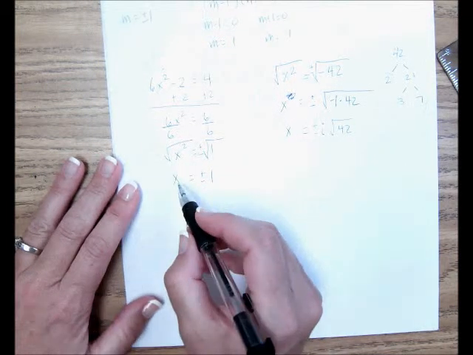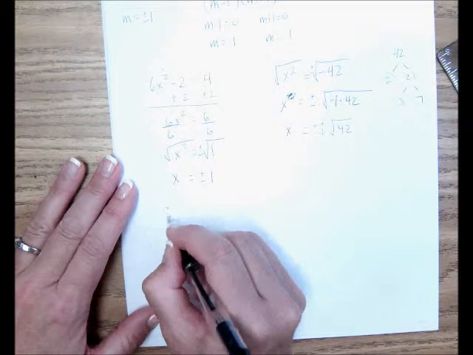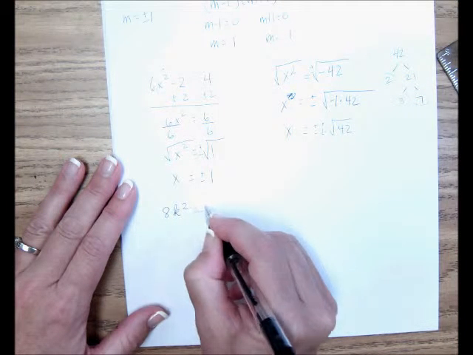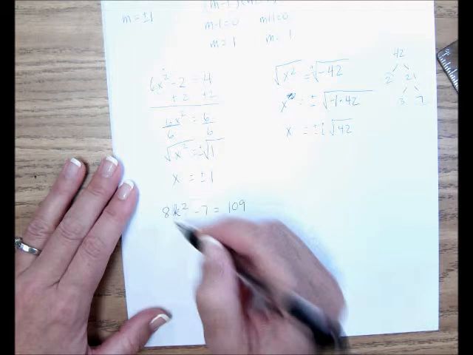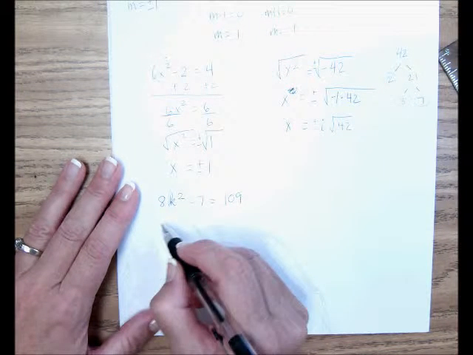Another problem that's similar to this one: I have 8k squared minus 7 is equal to 109. Again, I want to isolate my squared quantity.